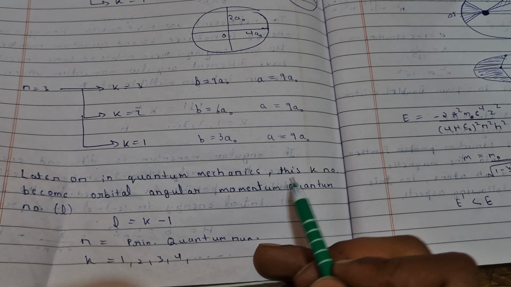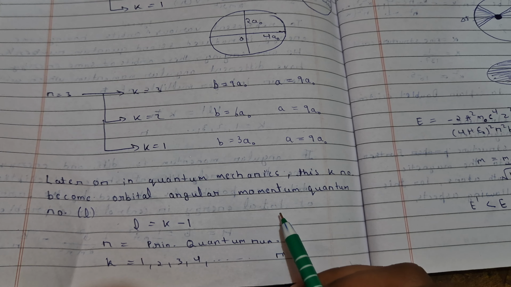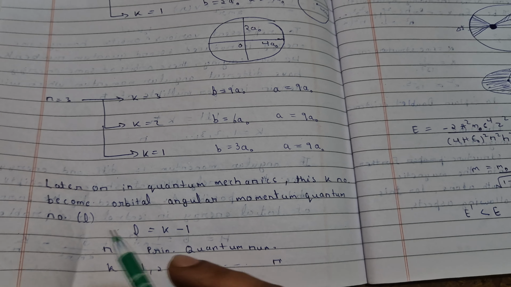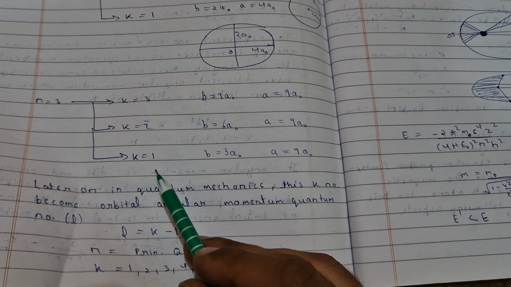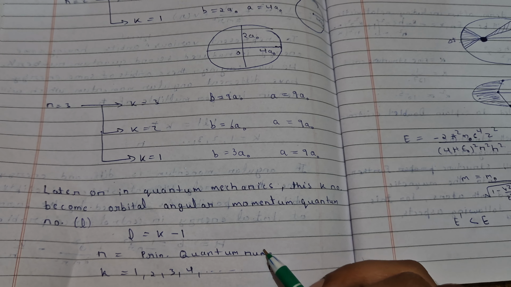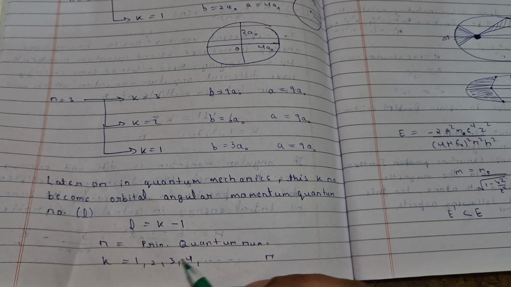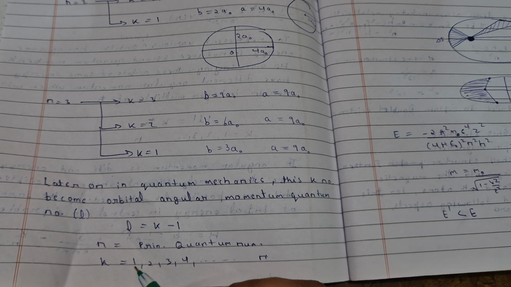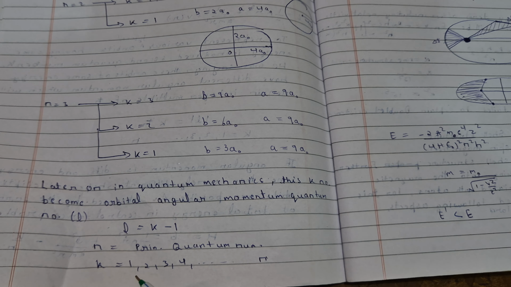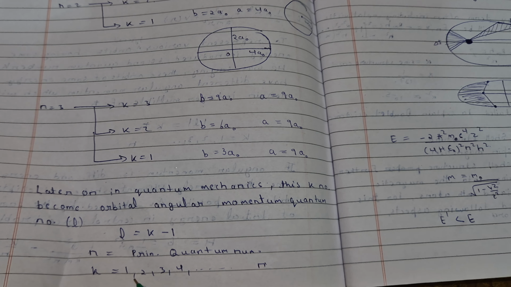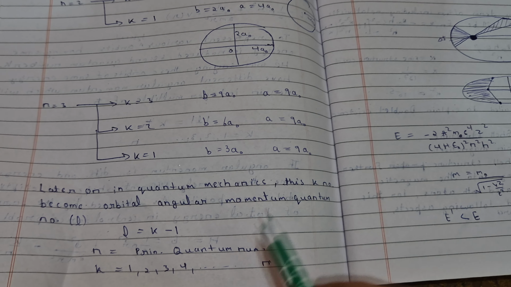Later on in quantum mechanics, this k number became the orbital angular momentum quantum number L, as I told you, and L is nothing but k minus 1. As n is the principal quantum number and k goes from 1 to n, L will be k minus 1, that is 1 minus 1, 2 minus 1, 3 minus 1, 4 minus 1, which is 0, 1, 2, 3, and that's how you define the s, p, d, f orbitals.